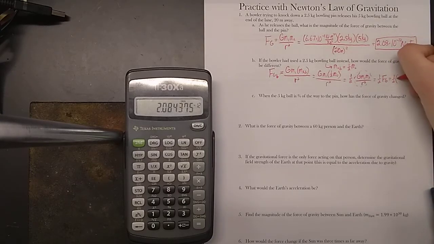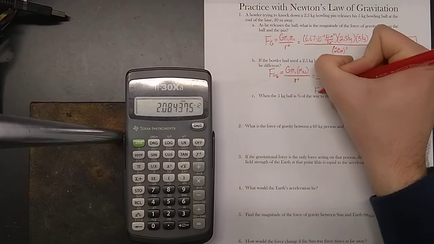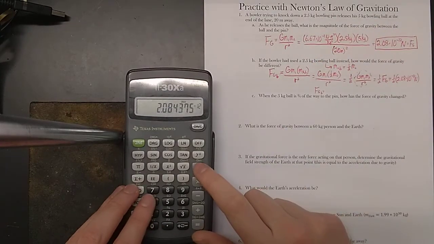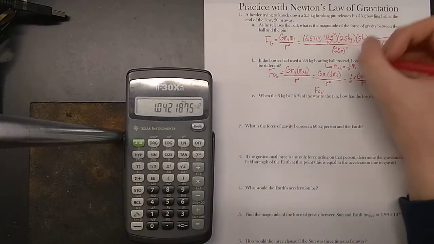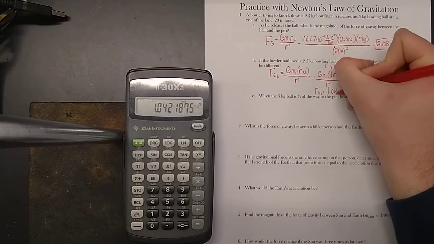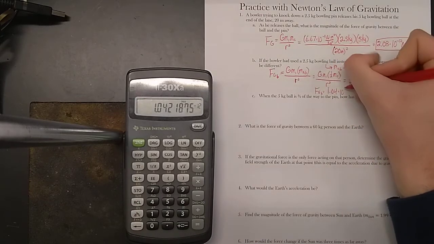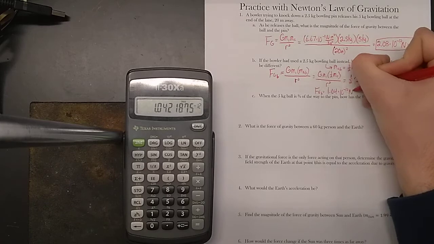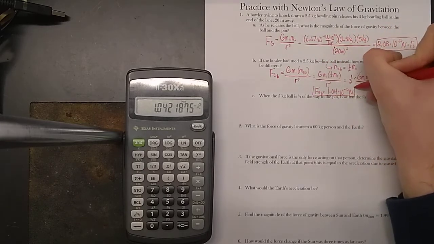The original force of gravity was 2.08 times 10 to the negative 12 newtons. The new force, if I multiply this by 1/2, is 1.04 times 10 to the negative 12 newtons, half of the original.